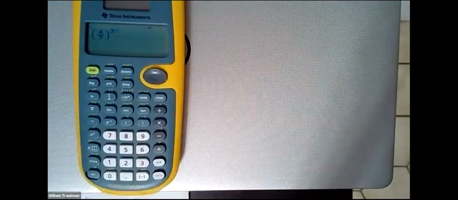Do you see? I want to write it exactly as I see it. So now when I hit enter, I get the same answer, 64 over 343. So when you do this, try to write it exactly as you see it. That will help out a lot. It'll especially help out coming up in a little while when we do evaluate. So just get used to doing that.